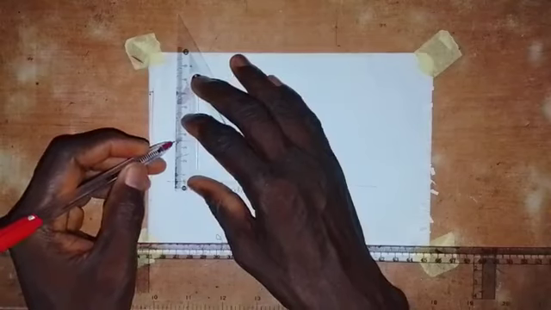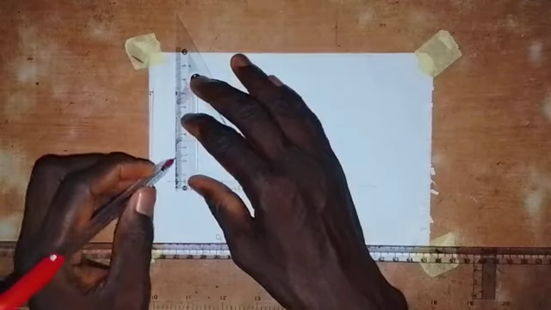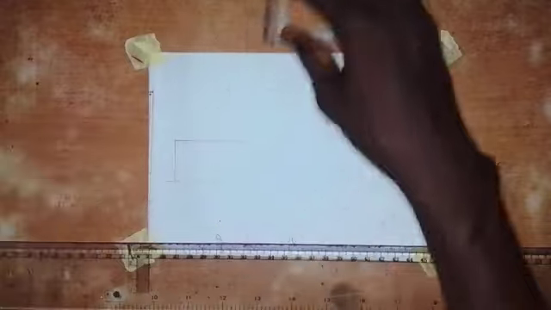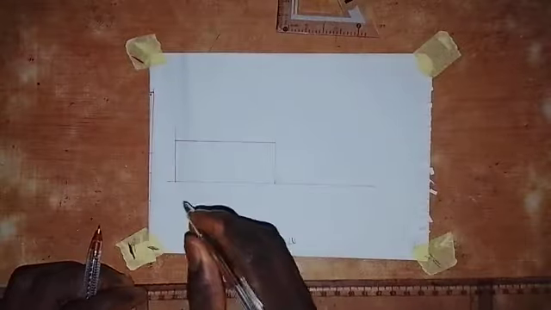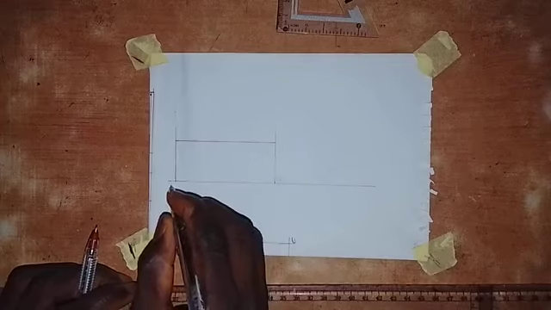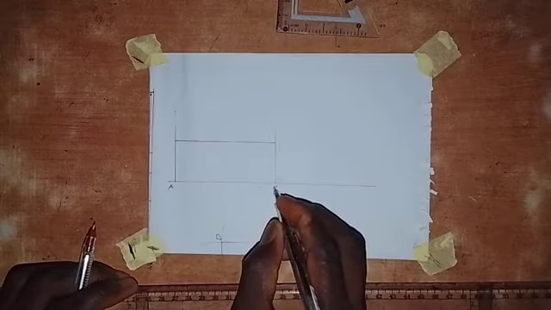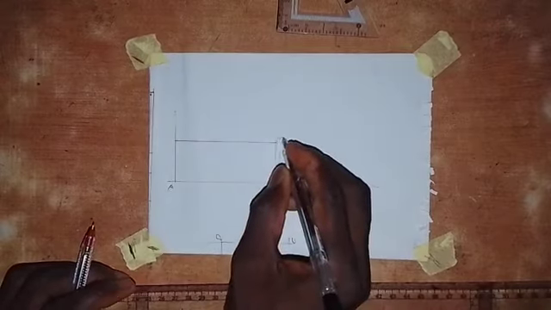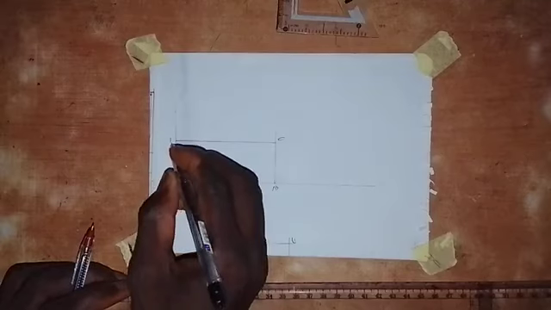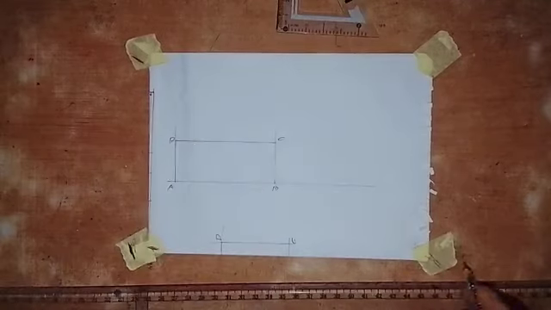So we have completed the rectangle as we have here, but we are going to label the points on the rectangle. This is point A here, and this point is point B. This point here I will call point C, and this point is point D here. So we have this now.